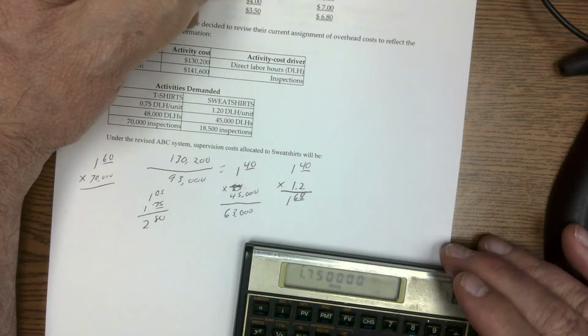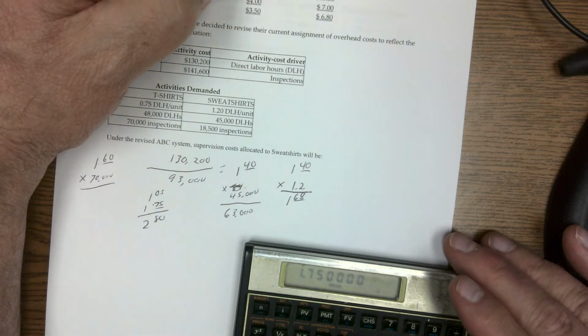So we would have 280 instead of the 350 there.